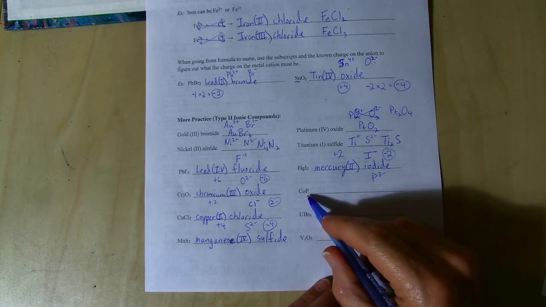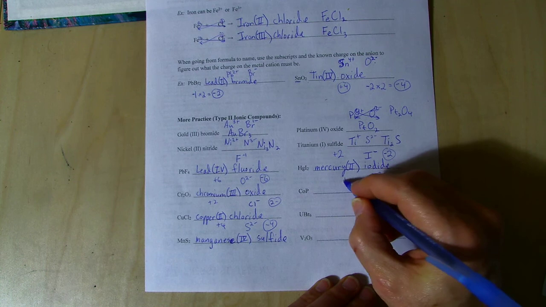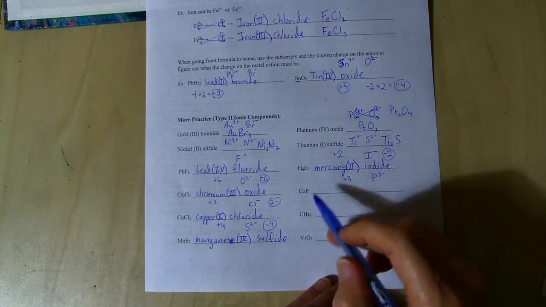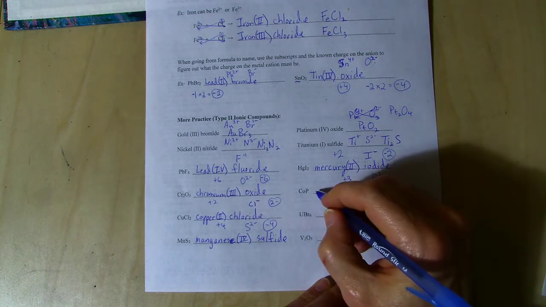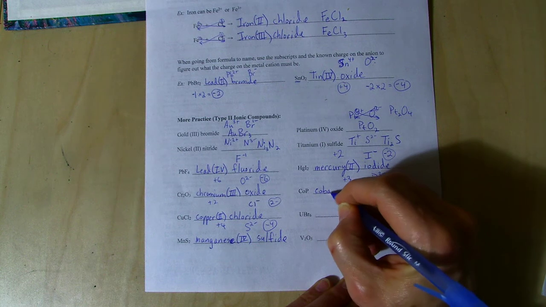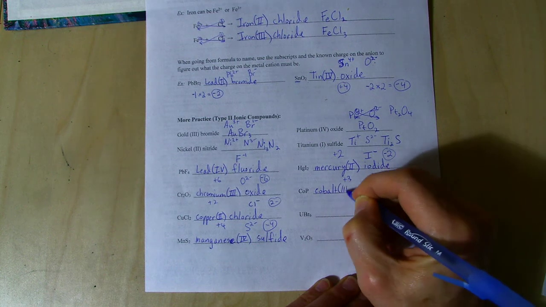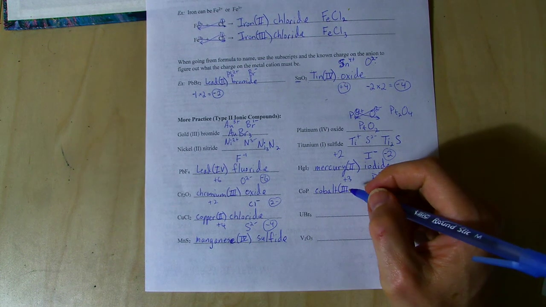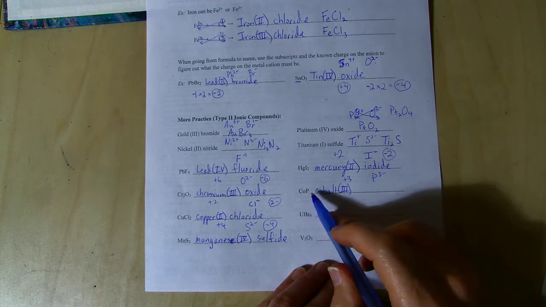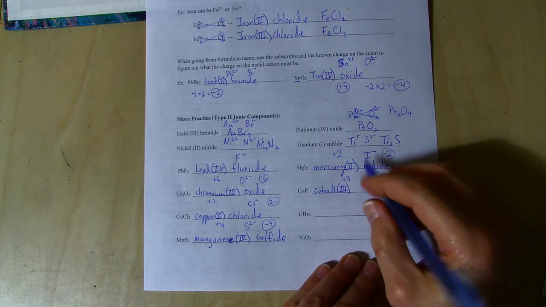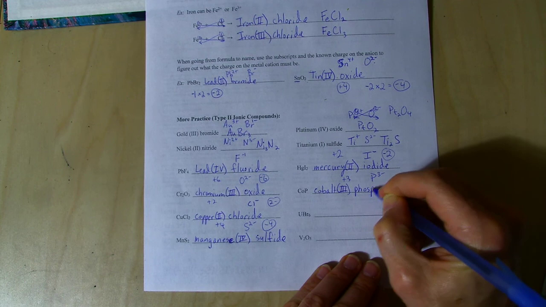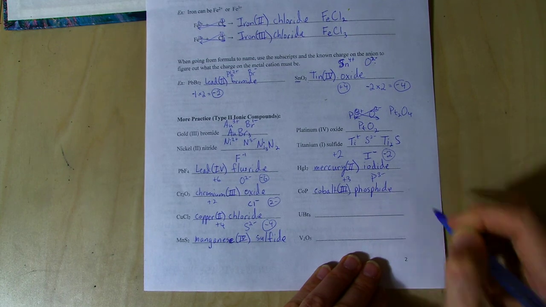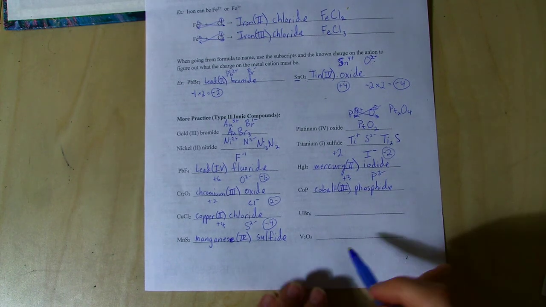We only have one, so that means we need a plus 3 to balance it out. We only have one cobalt, so the positive 3 is on the cobalt. So this is going to be called cobalt 3. And then you just add the phosphorus to it, but you drop the ending, so it's going to be phosphide. So cobalt 3 phosphide.